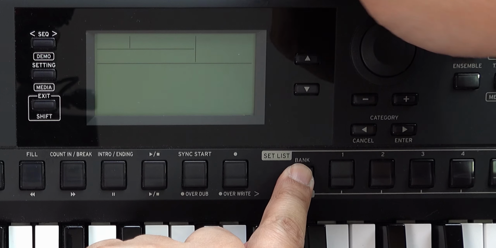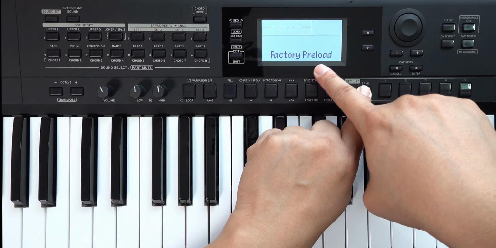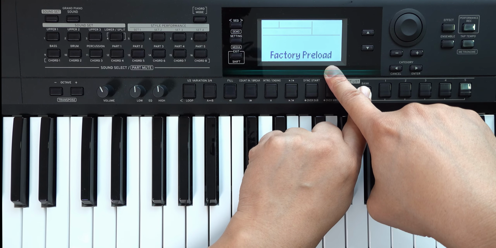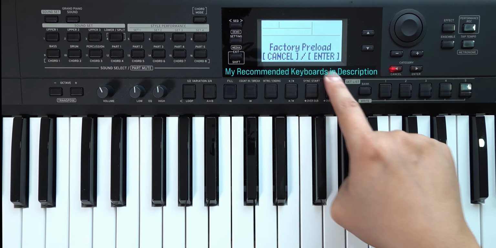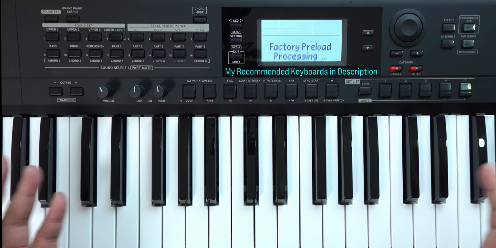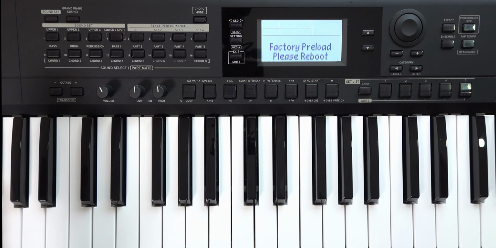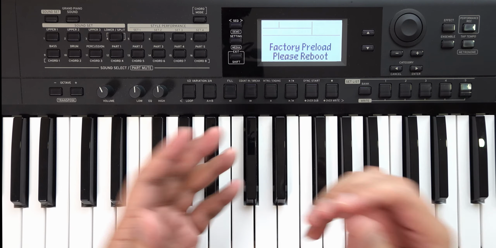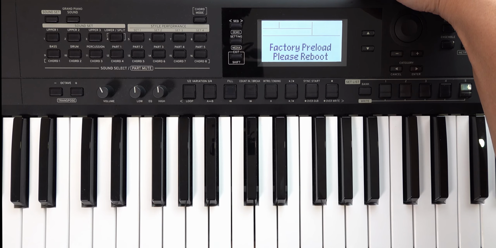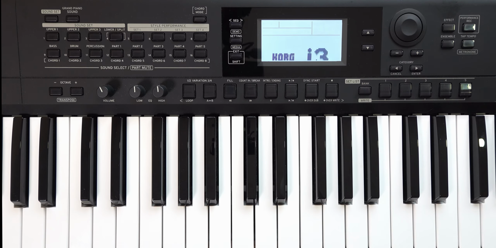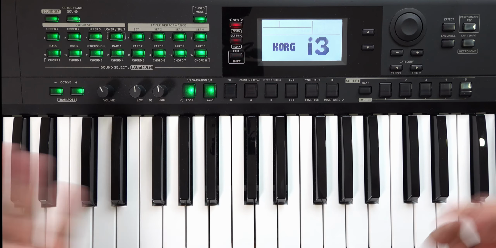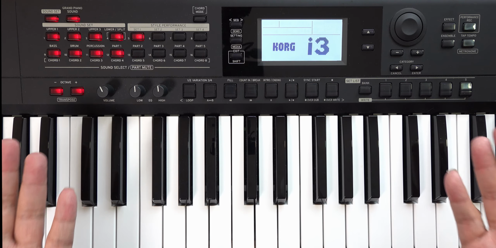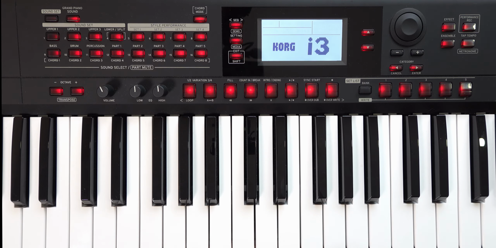Press and hold it. As you turn on, you can see factory preload here. This will create a factory reset. It will ask you if you want to do a factory preload. Press enter and everything will be as per what it was when it came out from the shop. Final step is just to turn it off and turn it on again. After everything lights up, you have got yourself a factory default setting of the Korg i3 workstation.